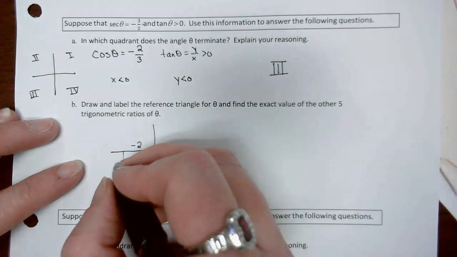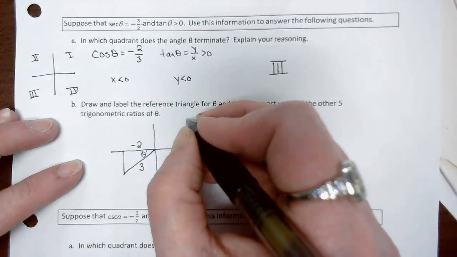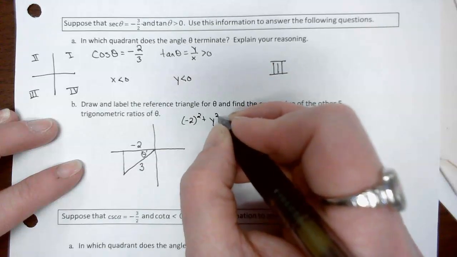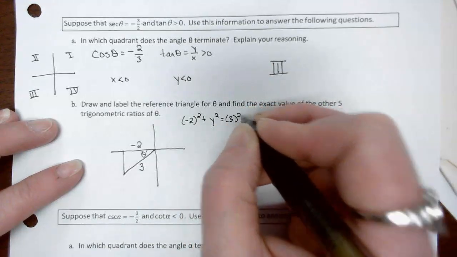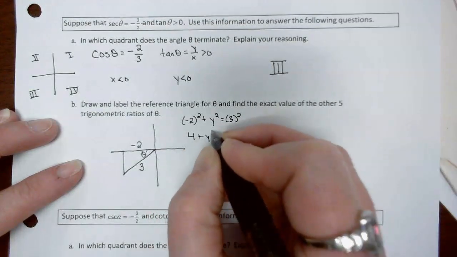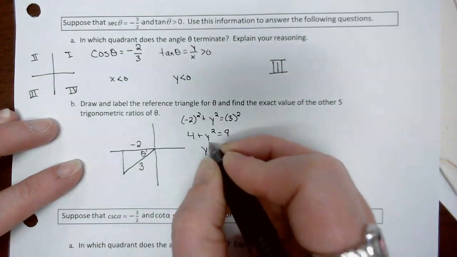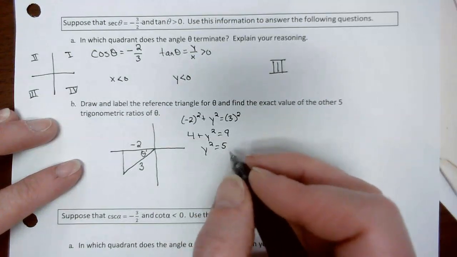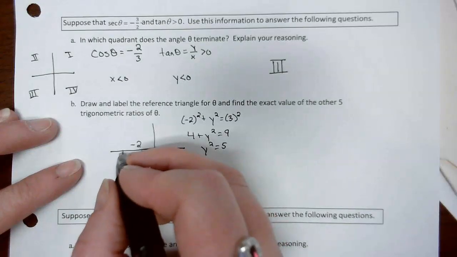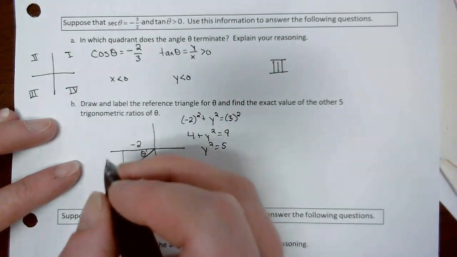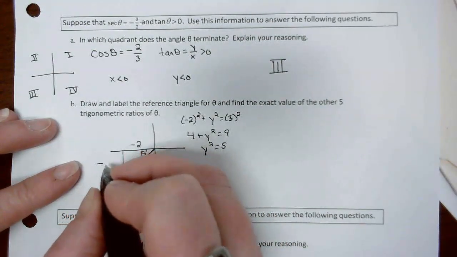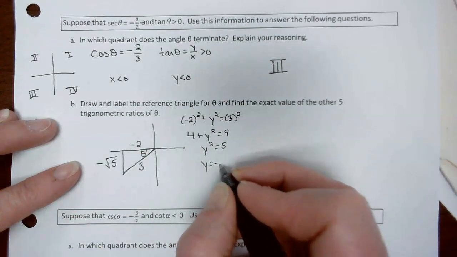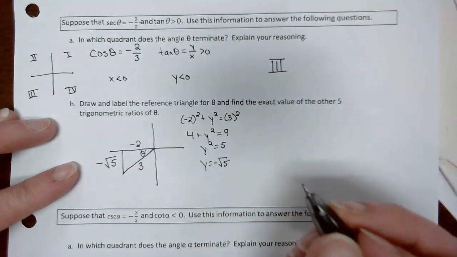Next thing I'm going to do is find the missing side there. So -2 squared plus y squared equals 3 squared. 4 plus y squared equals 9. Y squared equals 5. And we're going to take the square root of 5. Now, this is in quadrant 3. That means that value is negative because of which quadrant we're in.